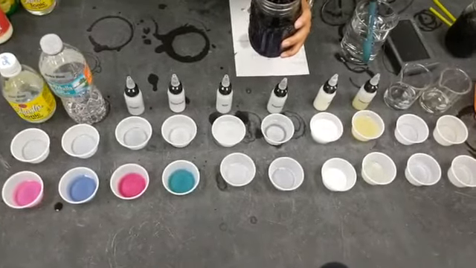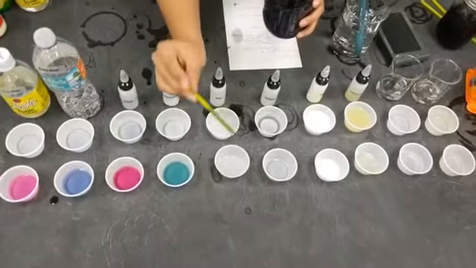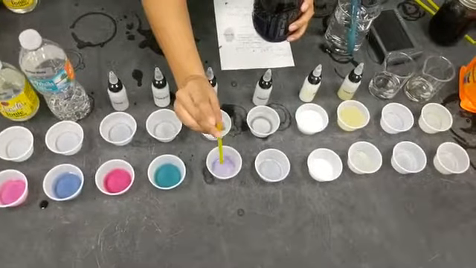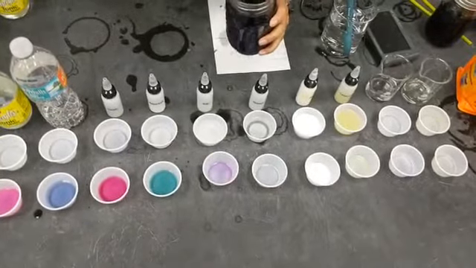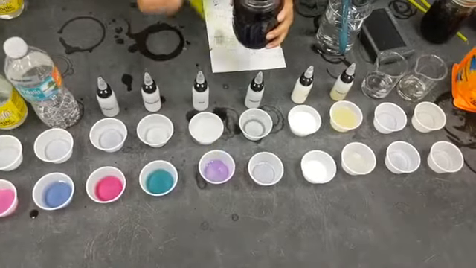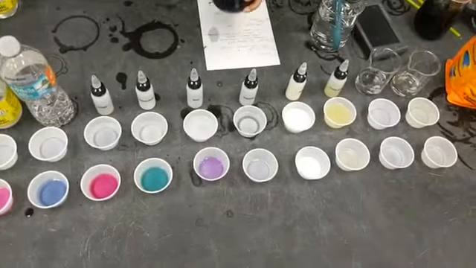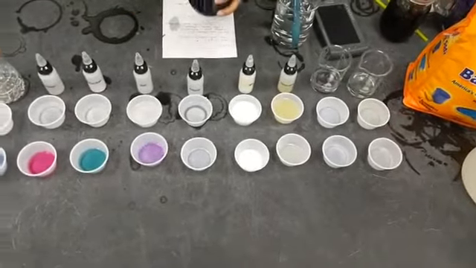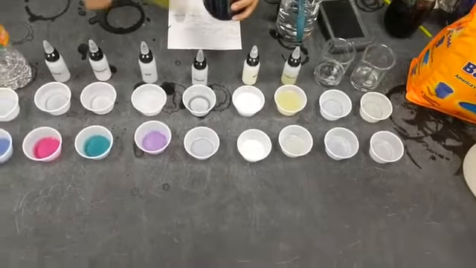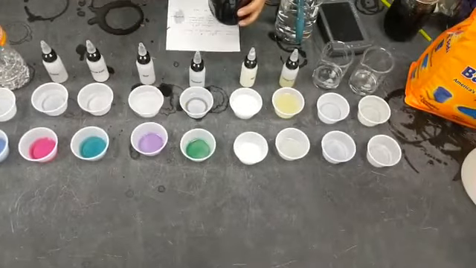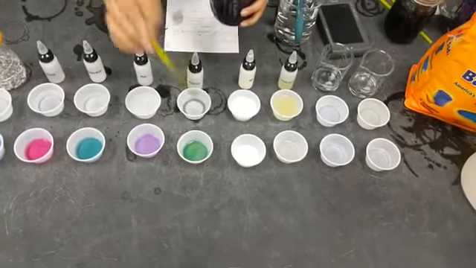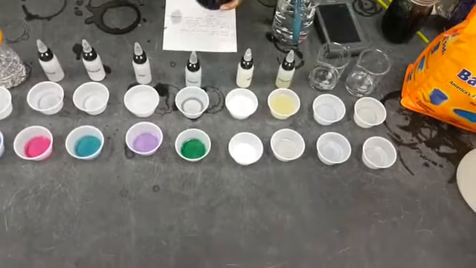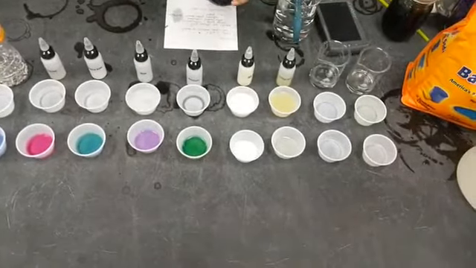This is just some hand soap mixed in with some water, so it's a little bit liquidier. That looks pretty neutral. Nice purple color. Our next sample is ammonia, which we use in cleaning a lot. That is a pretty bright green color, so that's also a base.